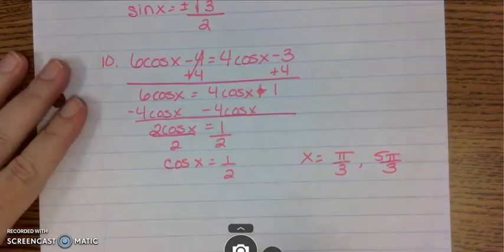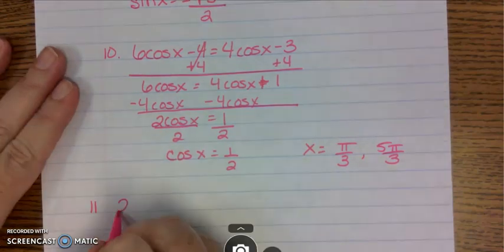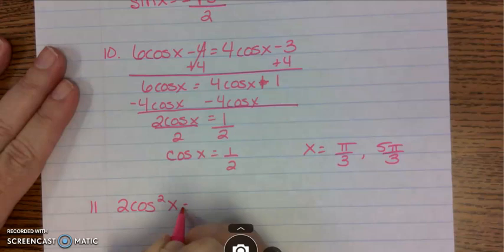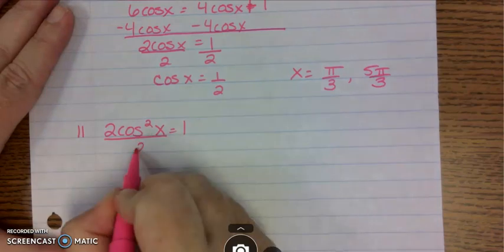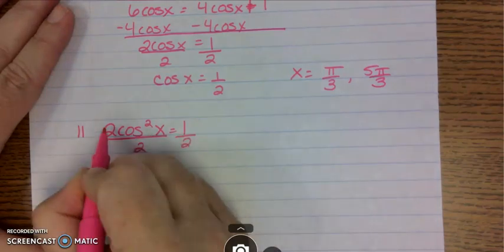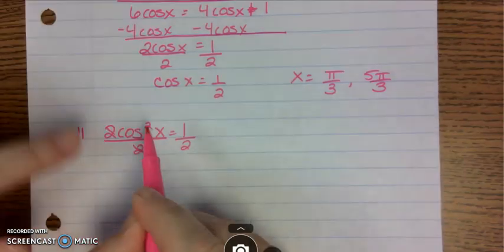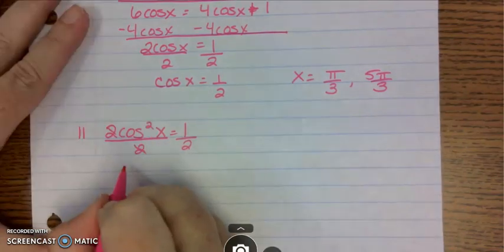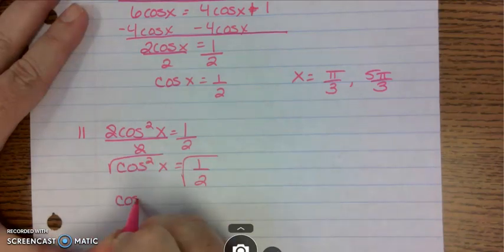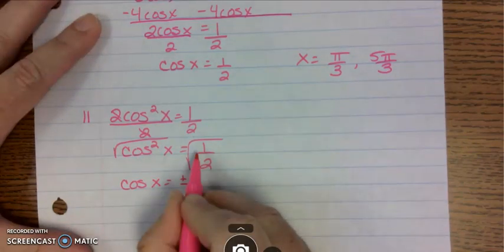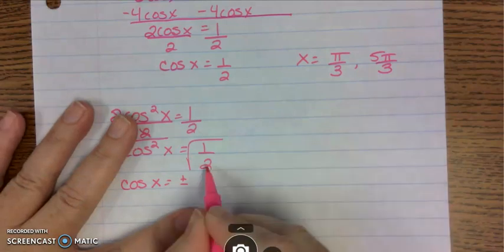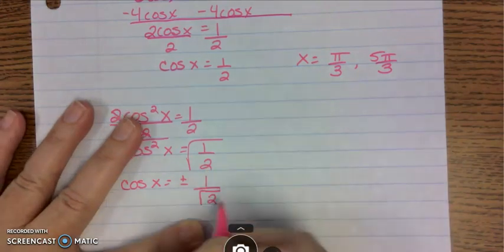Number 11. 2 cosine squared x equals 1. Okay. So again, got to get this by ourselves, so we're going to divide by 2. But notice what's a little different between this problem and that last problem. This one has a square. Okay. So the only way we can get rid of a square is by taking the square root. So cosine x equals, we just put that in, so plus or minus. Square root of 1 is 1. The square root of 2 we can't do, so we'll leave that there.